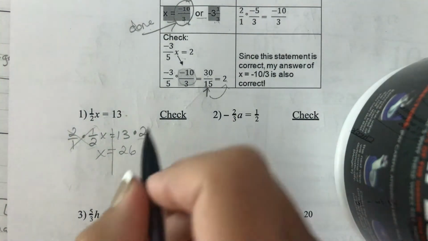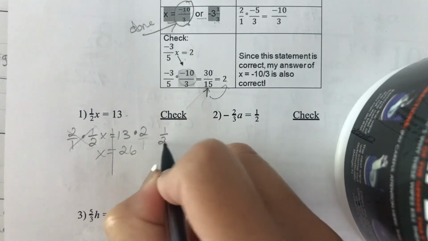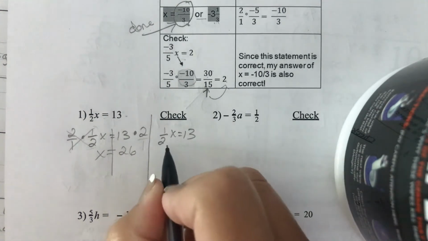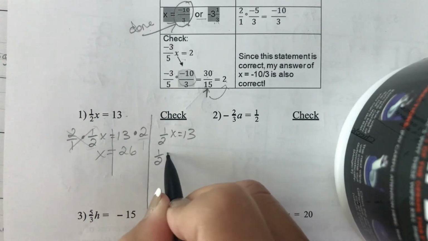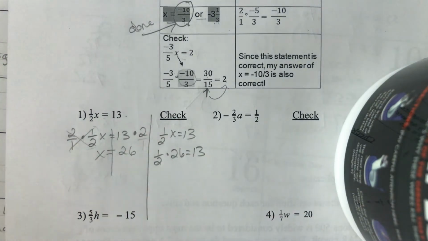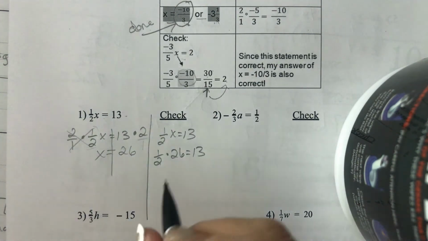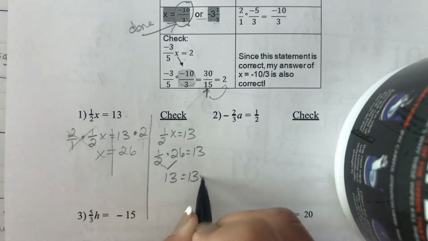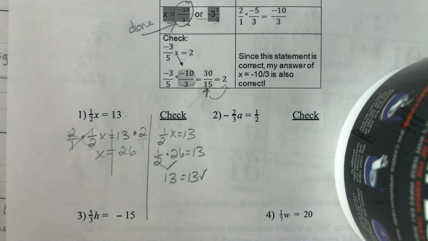So let's check our work. 1/2 times x equals 13. I'll draw a bigger line here. So this is our check. 1/2 times 26 equals 13. Okay. 1/2 times 26. I'm using my calculator just to make sure I didn't make any silly mistakes. I get 13 here, and that equals 13 there. They match. So I know I did it correctly.